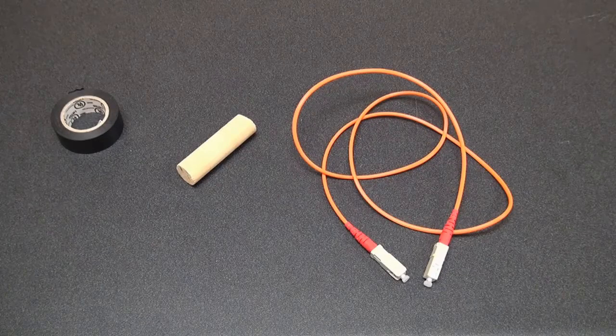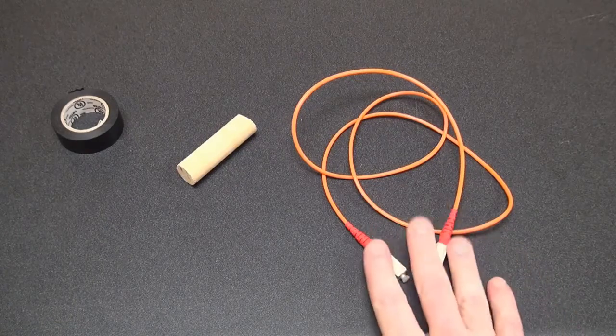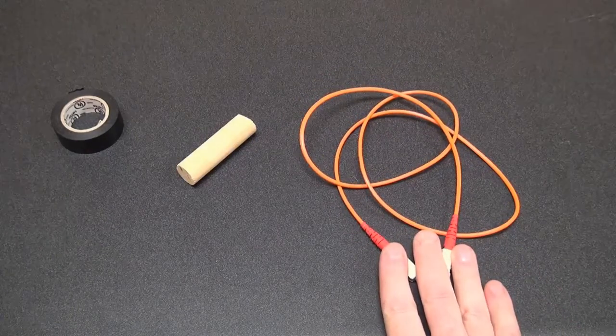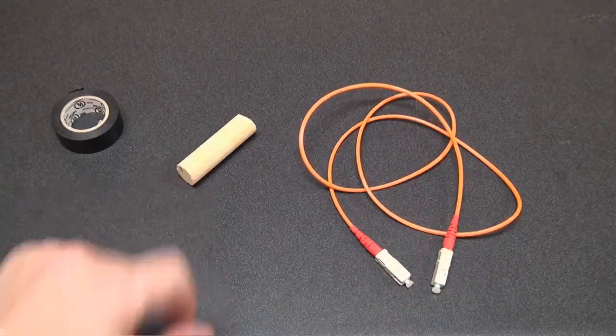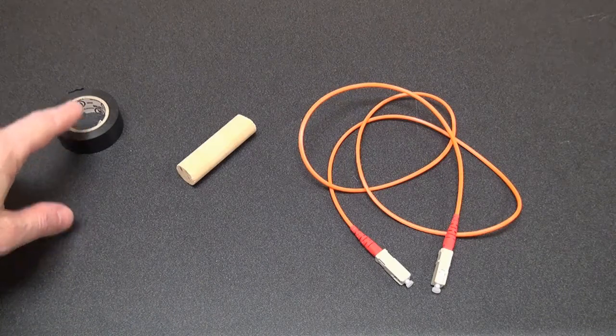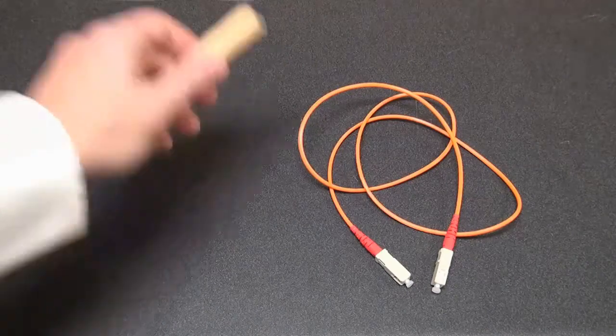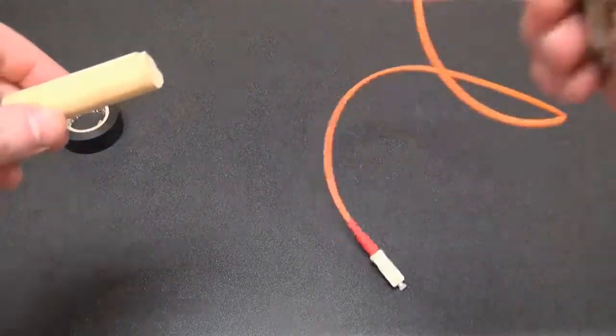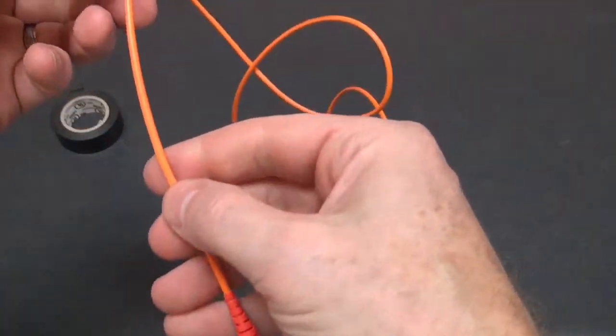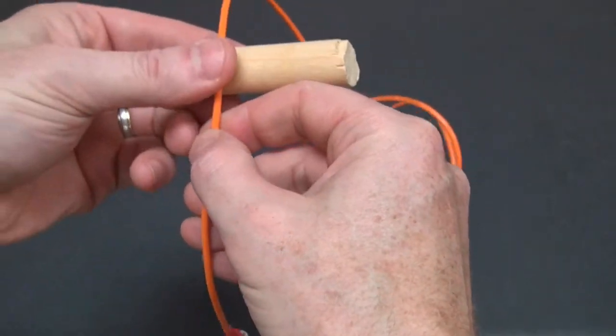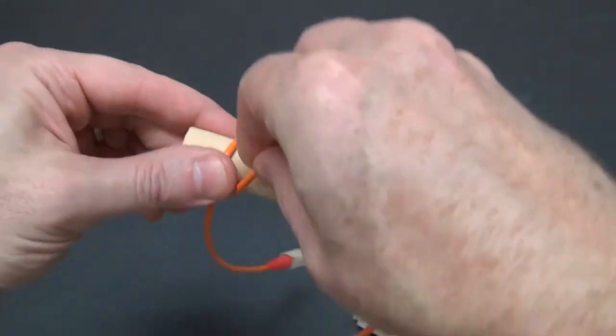Okay, in this example, we will be wrapping a 1 meter 62.5 micron multimode reference cable around a 0.75 inch wooden dowel, and we will need some electrician's tape to secure the patch cable to the mandrel. Now, simply hold the mandrel in your hand, leaving about a foot of pigtail so you can have a connection to the test equipment, and you simply wrap around 7 times.